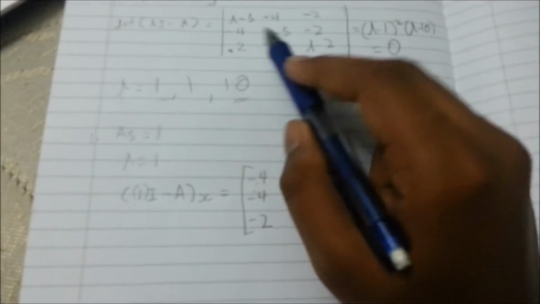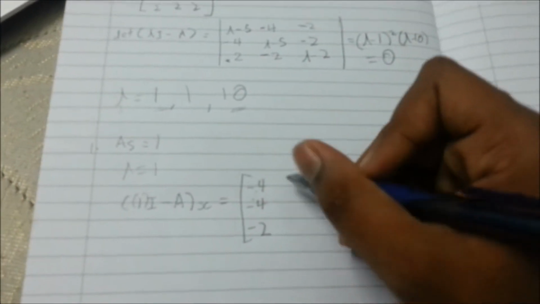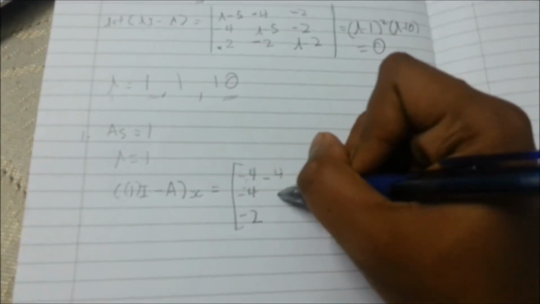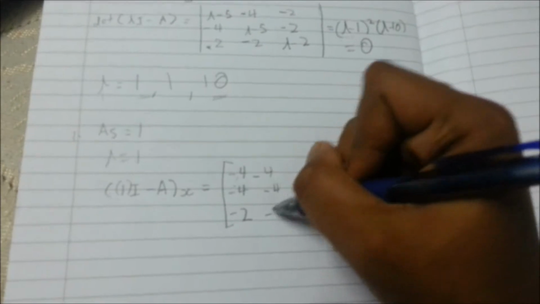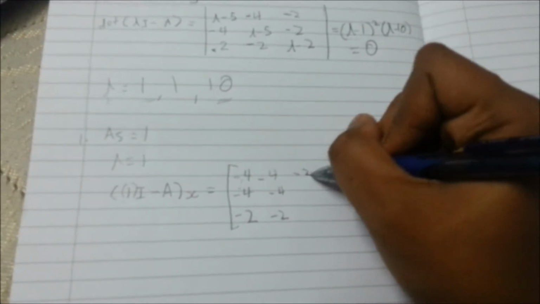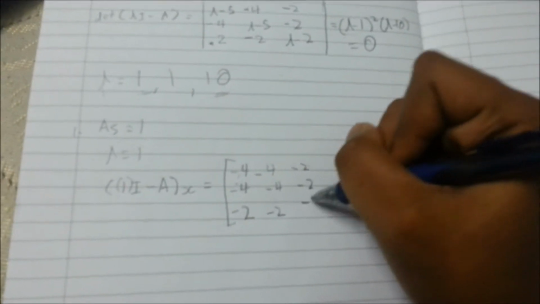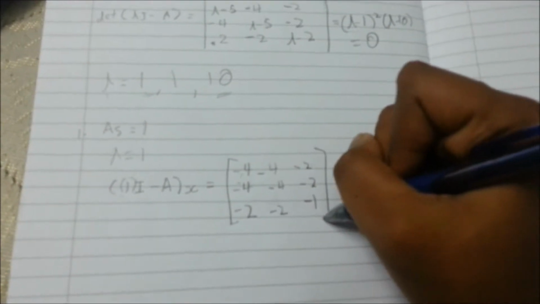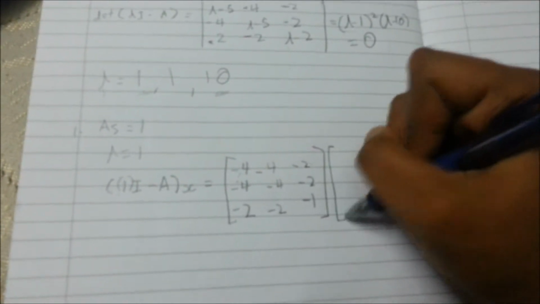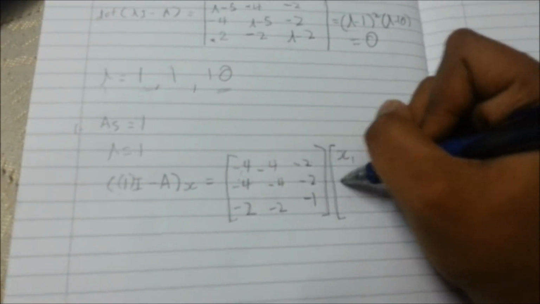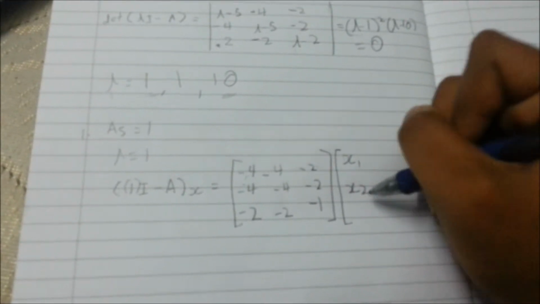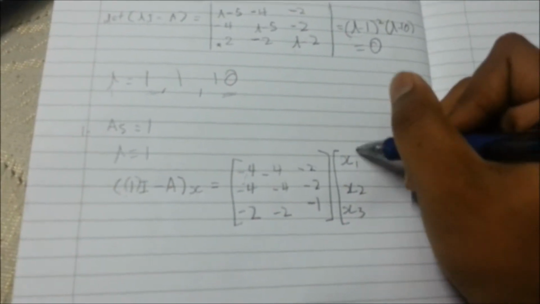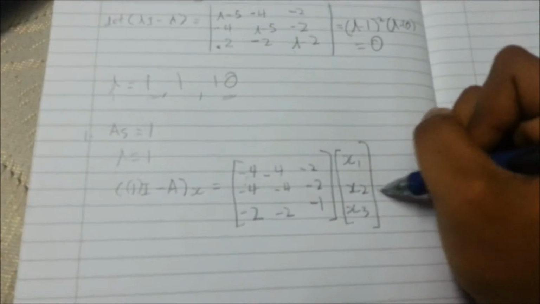And thus we have to do the same thing for the other entries as well. So we get -4, -4, -2, -2, -1, times x1, x2, x3 is equal to 0.